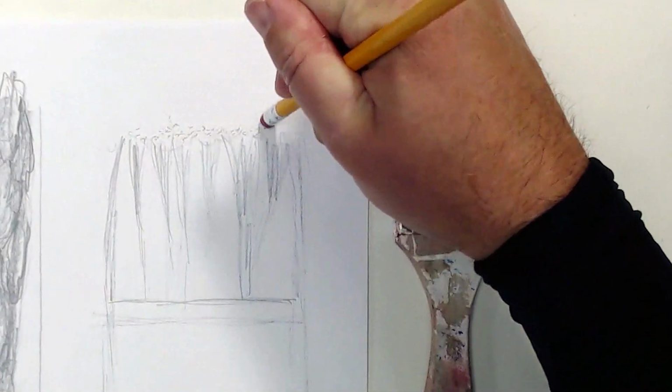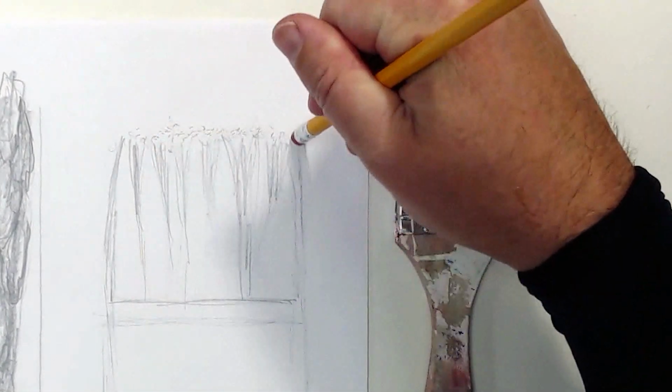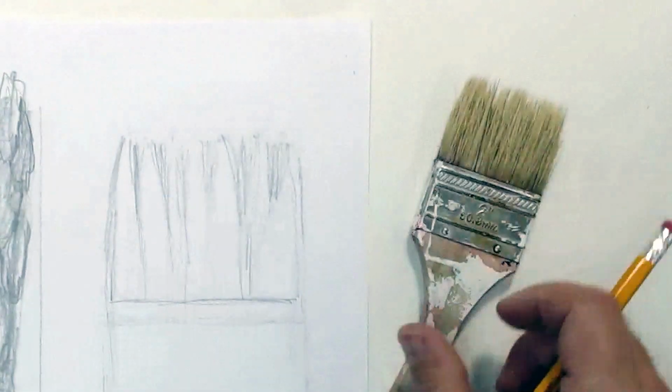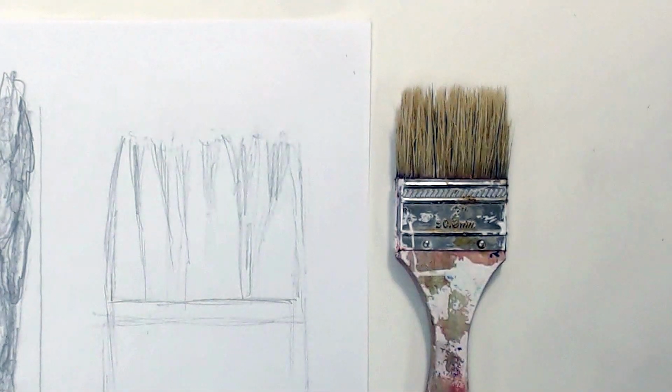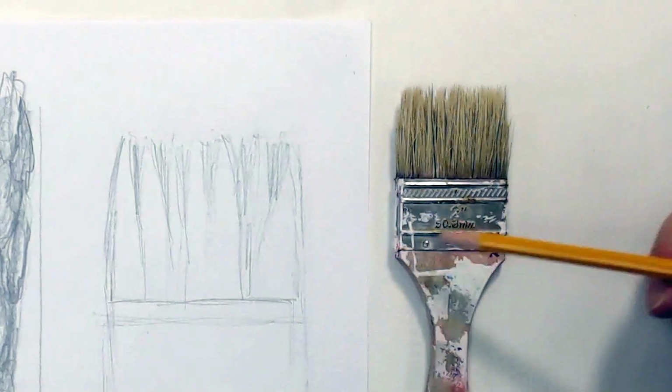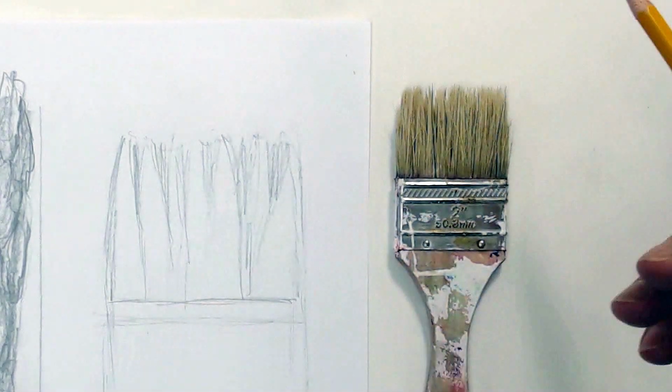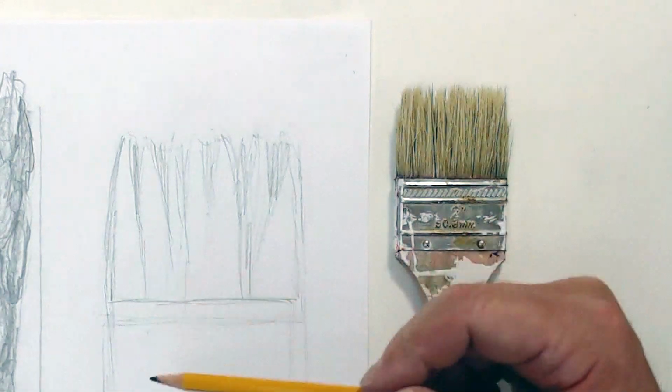Drew lightly so I could get rid of some of the initial horizontal lines that I don't want in there. And so then, looking at it, okay, start constructing those clumps a little bit more.